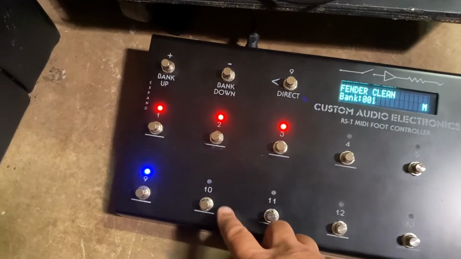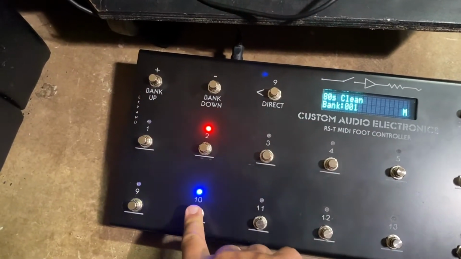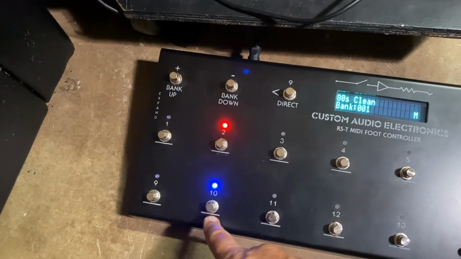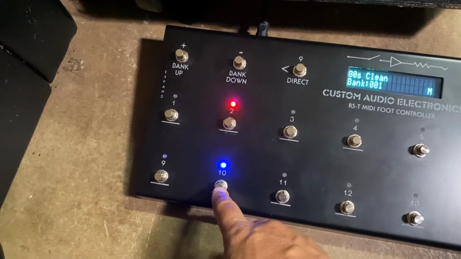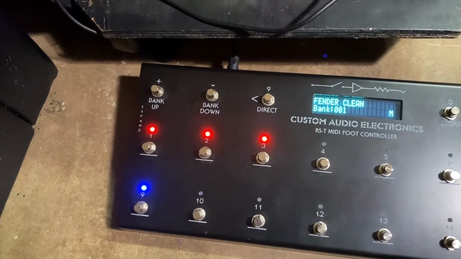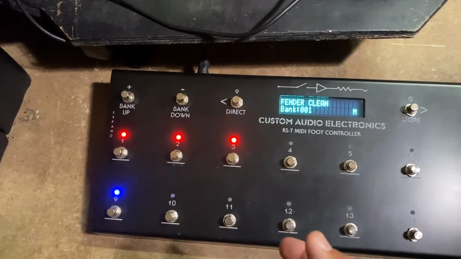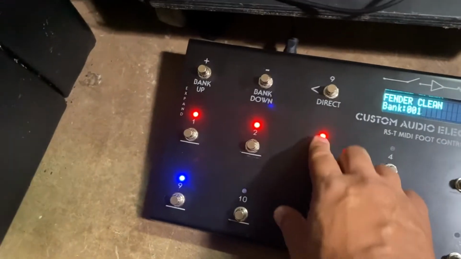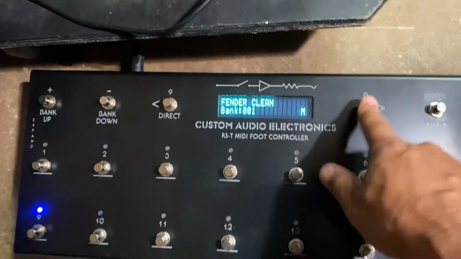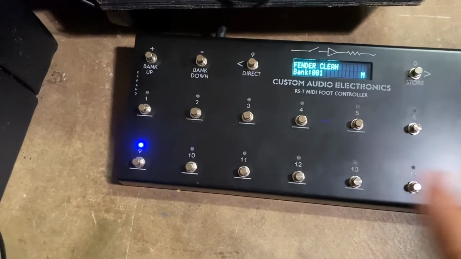So I'll go back to my next preset, which is an 80s clean tone. And now that button was stored into that preset. And when I go back to 1, the 3 direct access switches are lit up like I had just stored. I don't want them though. They're just an example. So I'm going to take them off and then hit store. And so now it's gone.